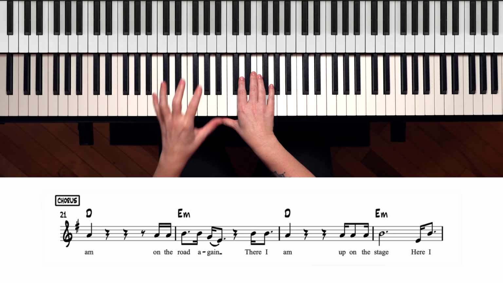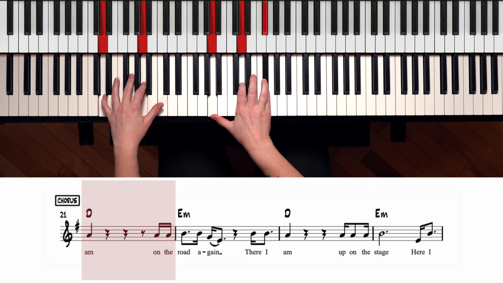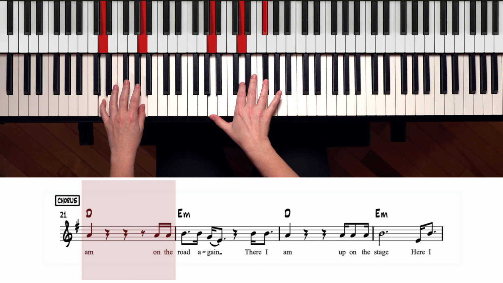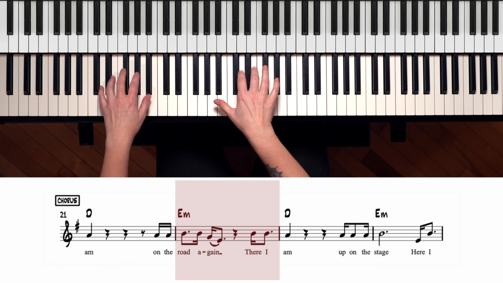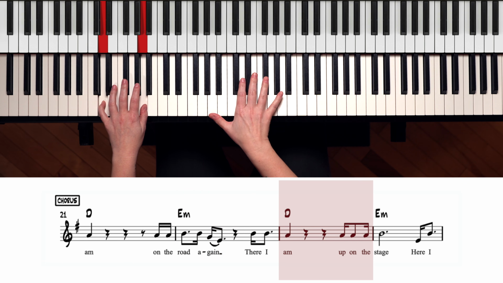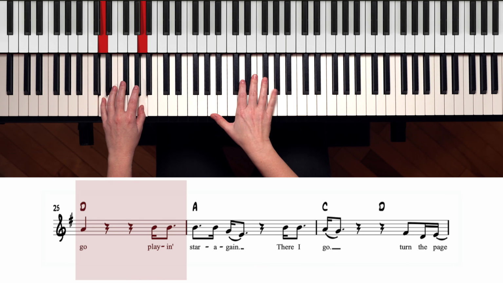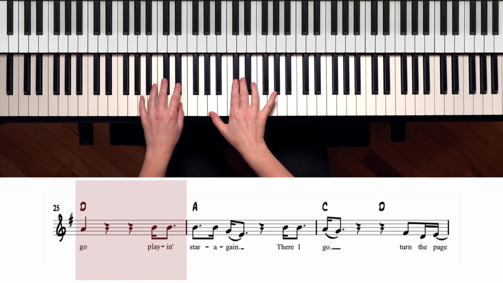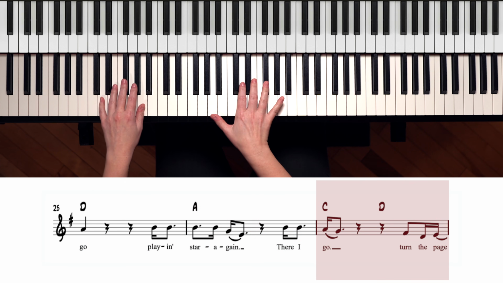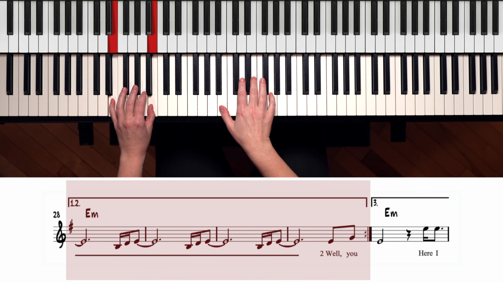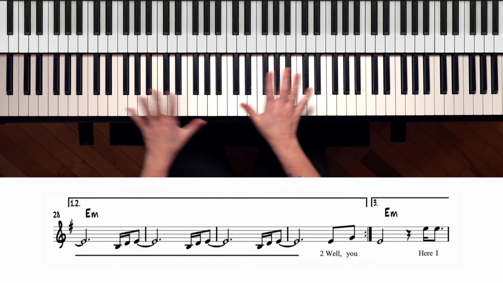Let's look at the chorus in the same way. So in the chorus, we're actually starting on D. So we're gonna go with 1, 2, 3, 4, E. D. E. D. A. Then C for 2, D for 2, and back to E minor. And here we have 4 bars of E minor. All right, so this is the structure.